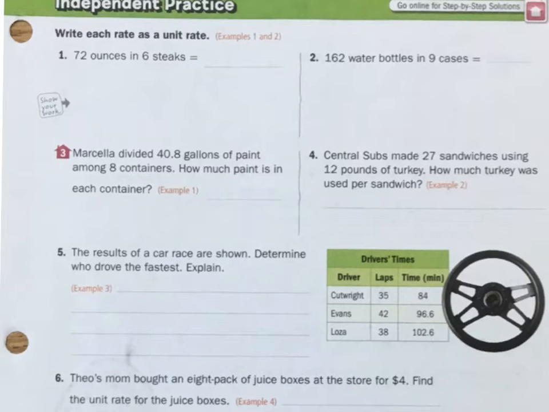We have 72 ounces to 6 steaks. So I want to find out how many ounces are in each steak. So 1 steak. So how do I go from here to here? It's divided by 6. So 72 divided by 6 is 12. 12 ounces equals 1 steak. If I get 6 steaks, it's going to be 72 ounces.